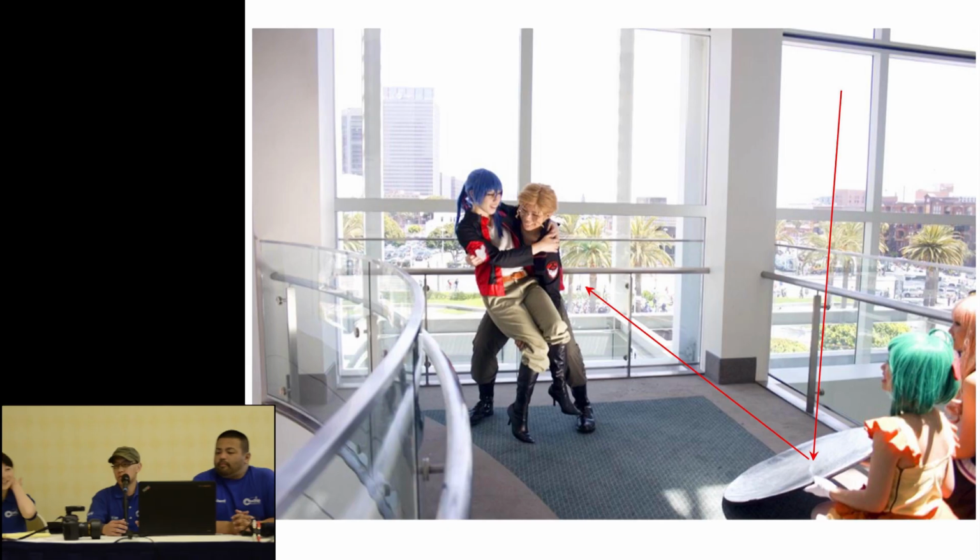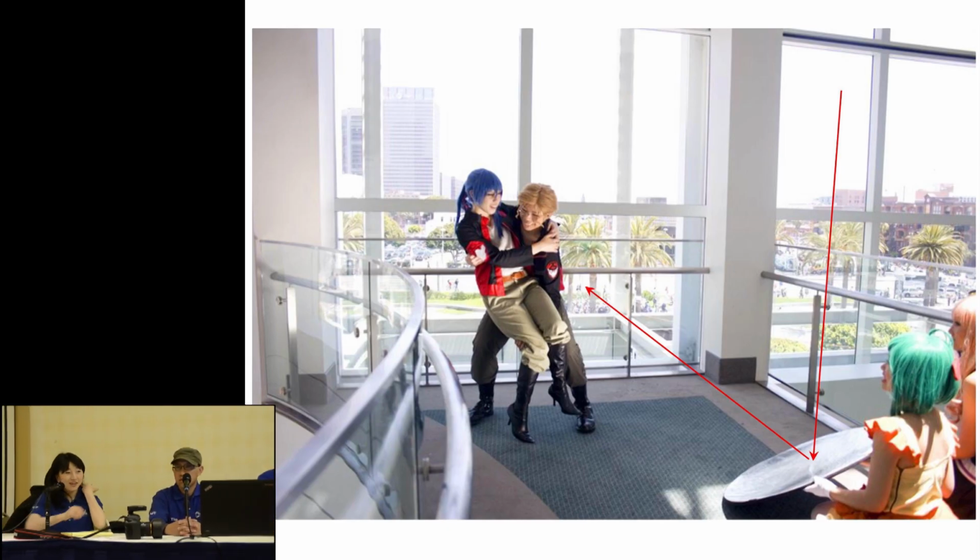Okay, so this is an example of the reflector being used. This is at AX. As you can see, there are cosplayers in the center, and they're getting light from the cosplayers holding the reflector at the bottom right-hand of the screen. It looks like a flash effect on them, but it's actually coming from the light reflector itself.